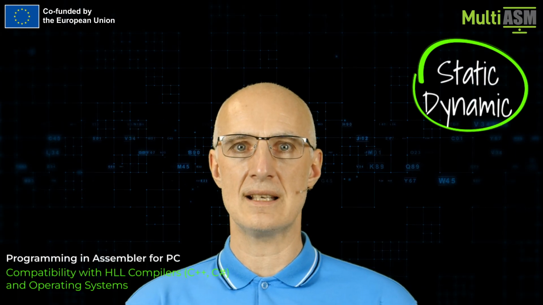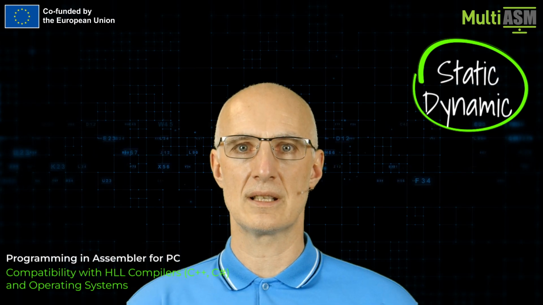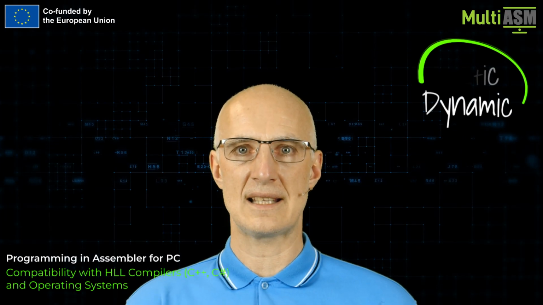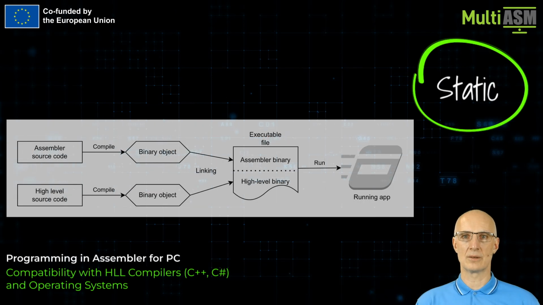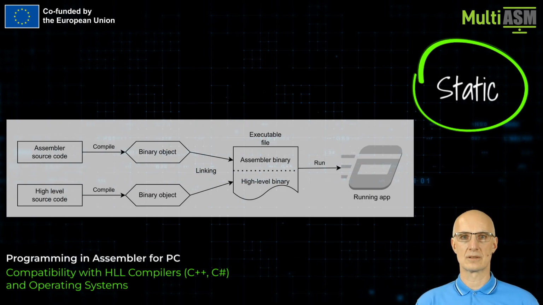Before we go deeper into the specific cases, let's introduce two general methods of integrating assembler code with an application written in a high-level language. Static merging, where assembler code is compiled and merged with the executable part of the application.